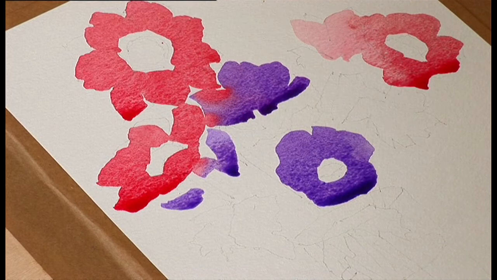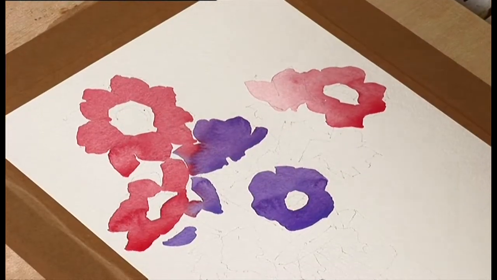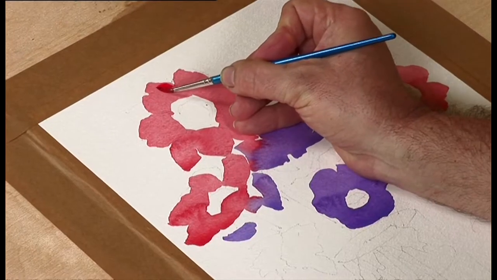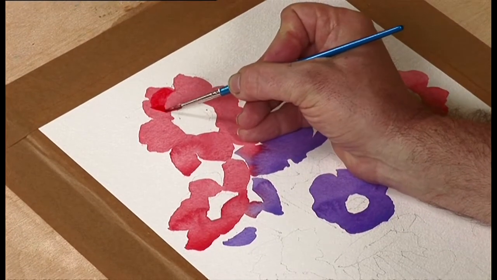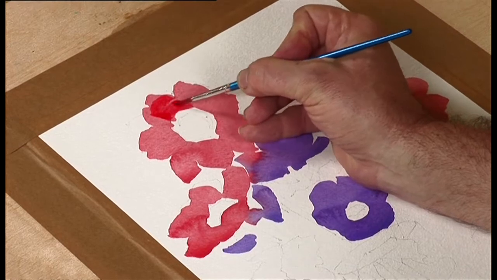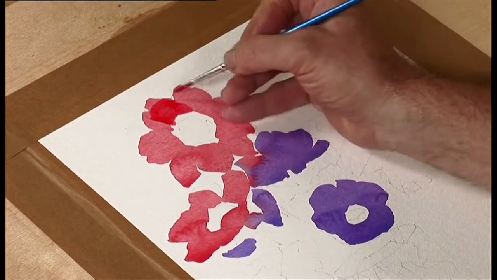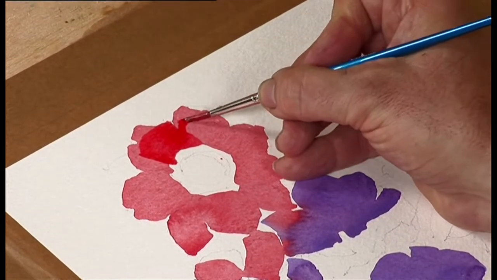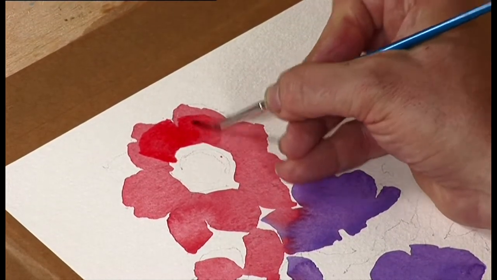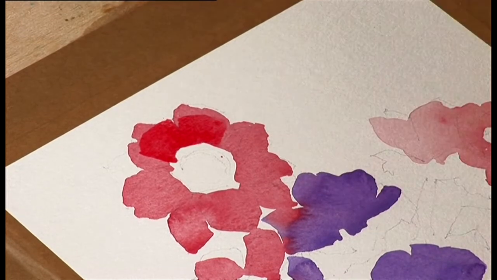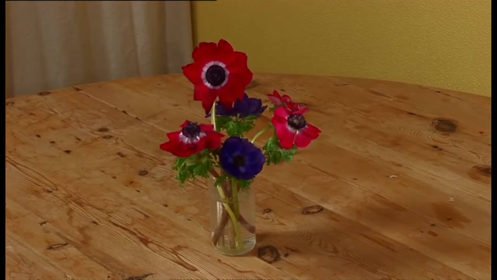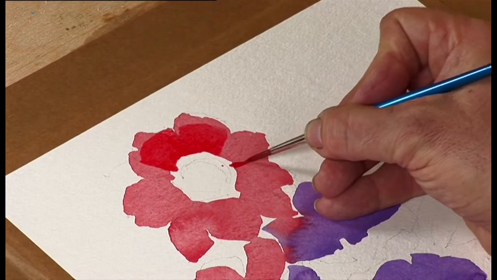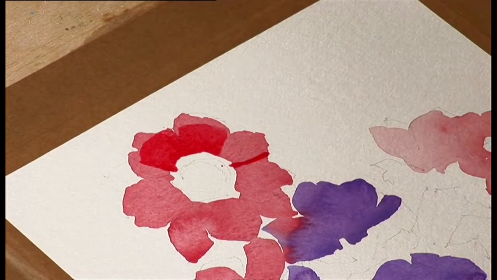Allow the painting to partially dry before moving on to the next stage. For the first petal shadows, mix slightly stronger versions of the red and purple colours. With the number 5 brush, pick out the darker areas where the petals overlap or where there are shadows in the grooves on the petals. Keep the shapes sharp and crisp, using the tip of the brush to paint narrow shadows.